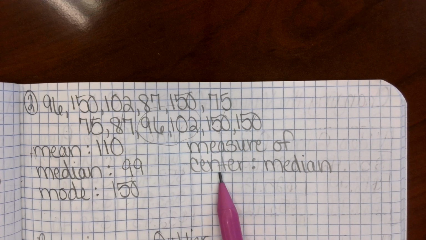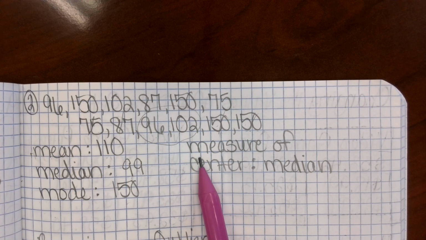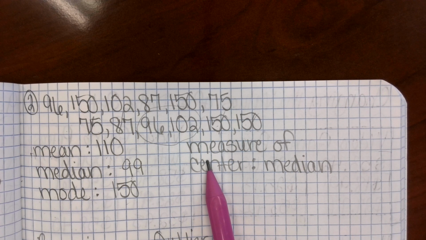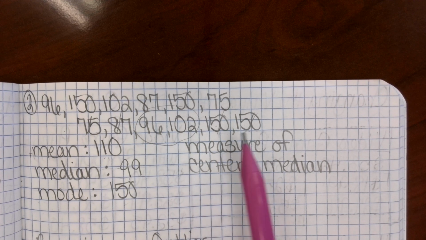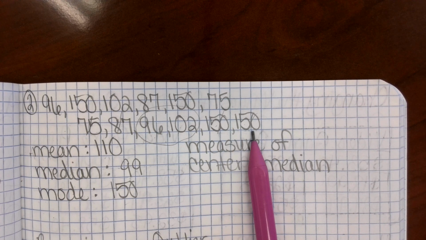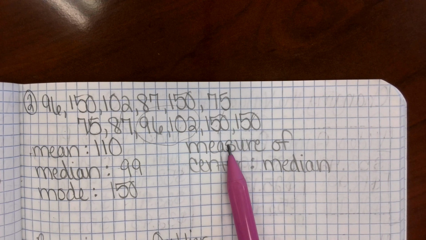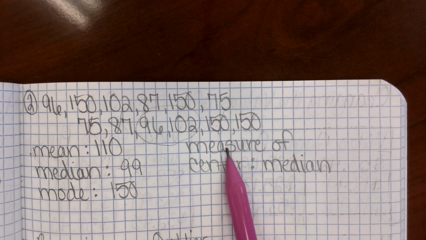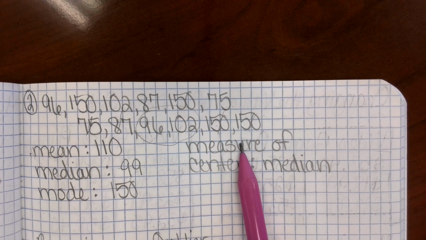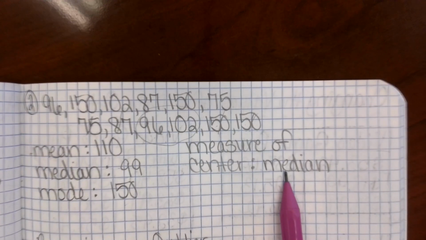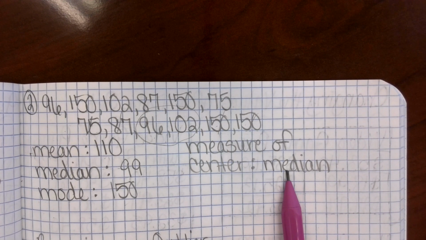And the measure of center is going to be the median. Is the data numerical? Yes. Is there an outlier? Yes. Are there several repeated data? Well, just having 2 of the same doesn't mean that that's several. Several, you're going to look for 3, 4, probably more than 4. So we're going to answer no there. And because we answer no, the correct measure is going to be the median.